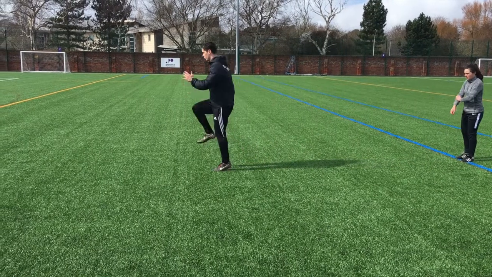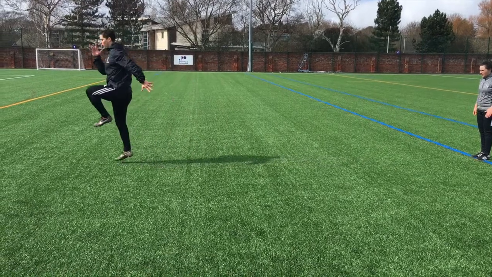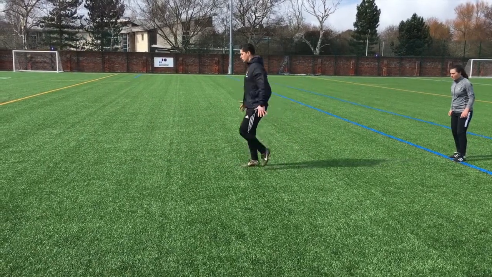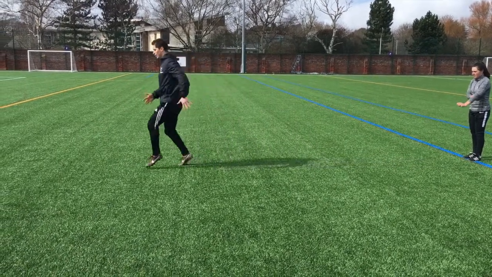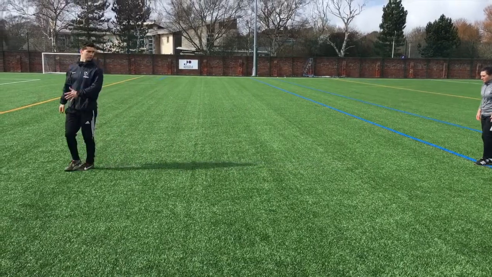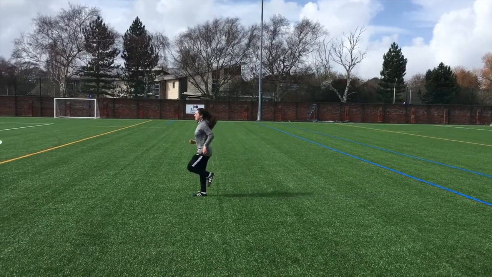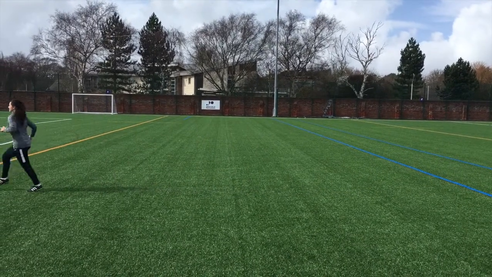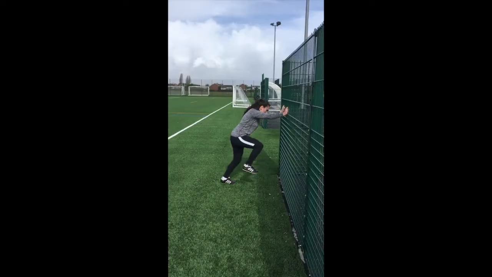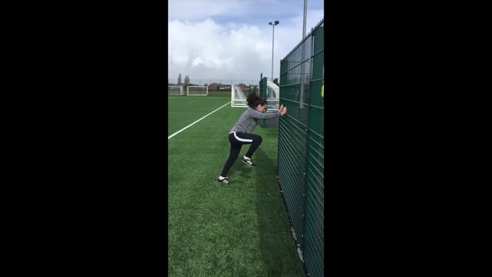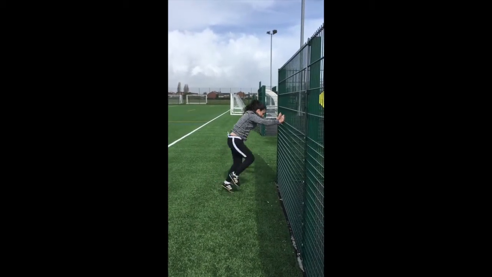Another strategy is to work on some running drills such as these A skips that I'm demonstrating here. This drill encourages a good knee drive and also promotes an efficient foot strike. As we can see here, this athlete struggled with this drill and thus the exercise was regressed and performed against the wall. This will be built back up in the coming weeks as technique improves.